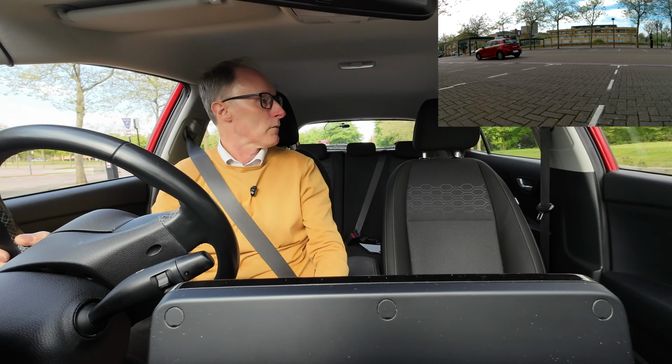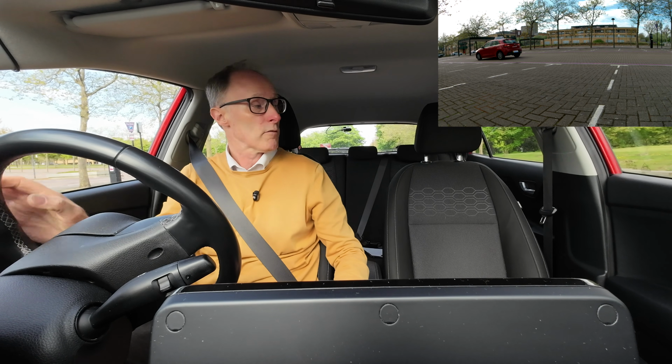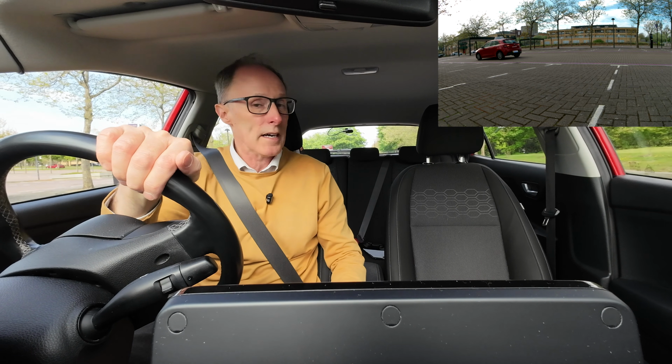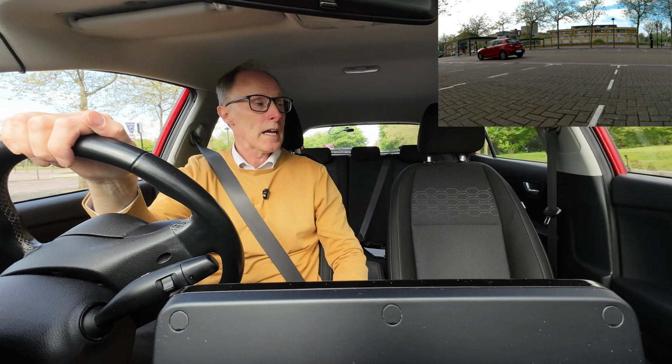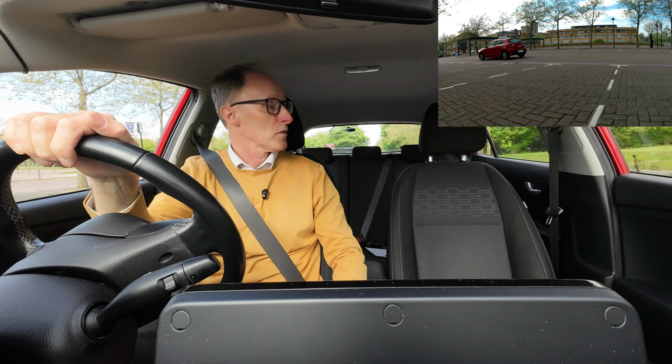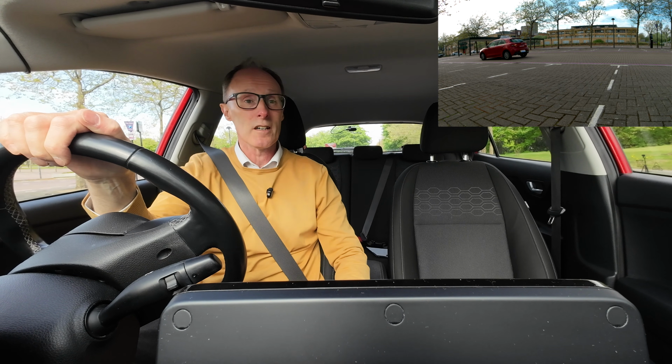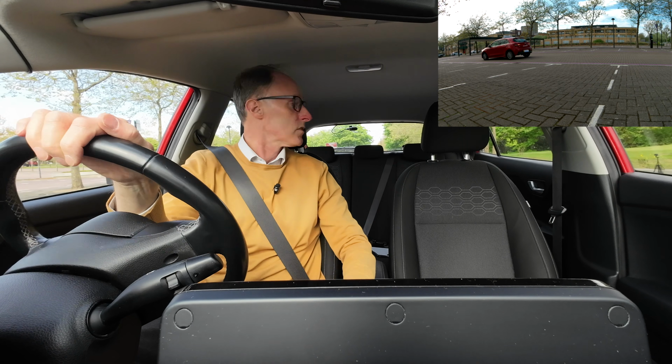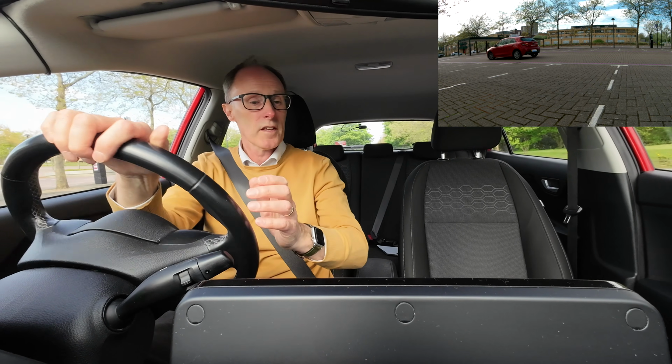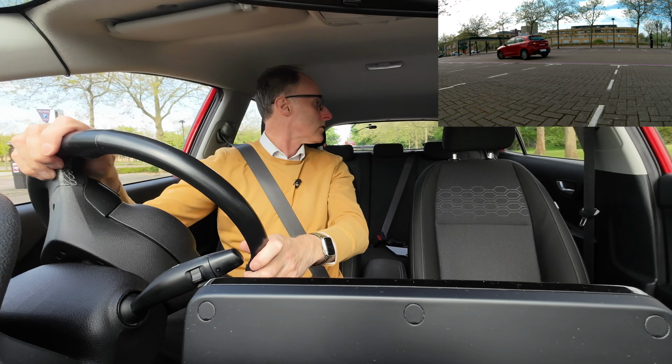So we're going to pop it in reverse, have a look round again, and we're going to reverse back to go in the bay, but we're going to be slightly to the right. So if the car was there, you'd be reversing into the car, wouldn't you? So I'm looking round, turning, bringing it round.